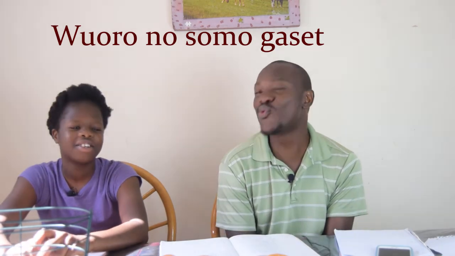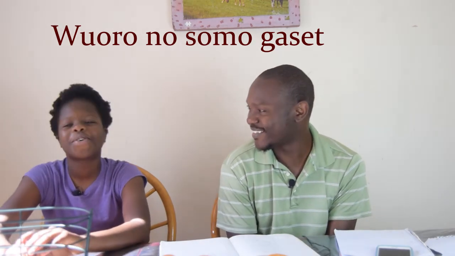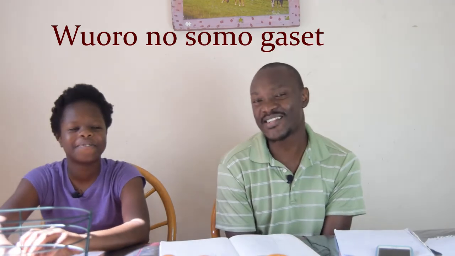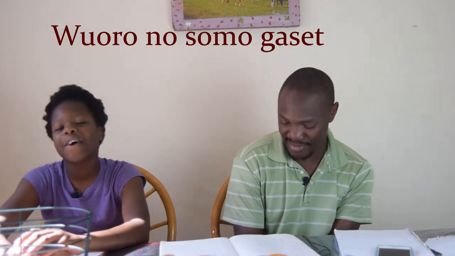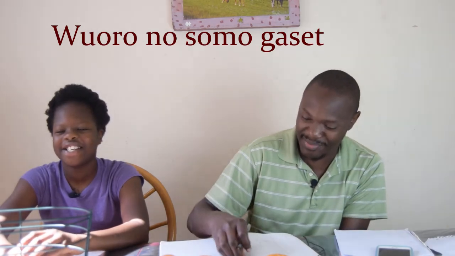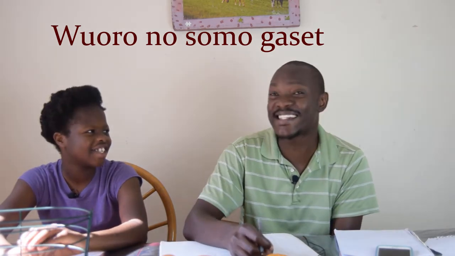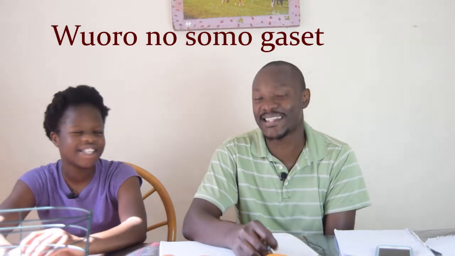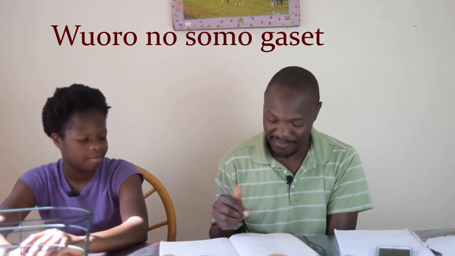Woro no somo gazette. So that father is reading a gazette. A gazette is a newspaper. Good. So those are the common nouns. Some of them changed into pronouns. Some of them we did not change into pronouns.